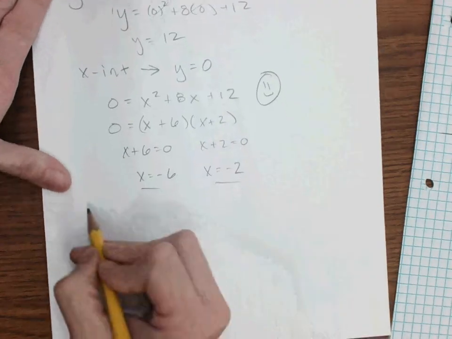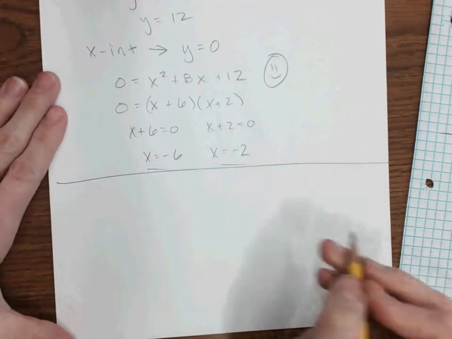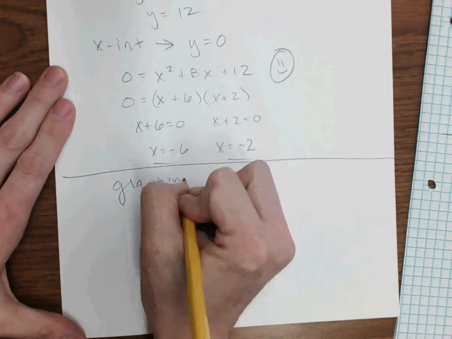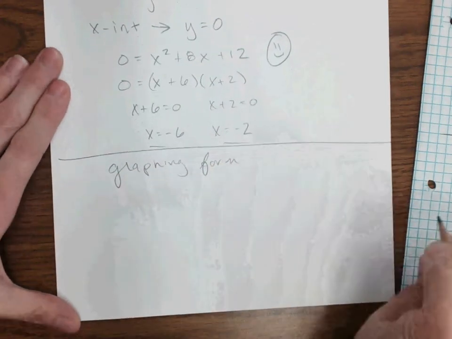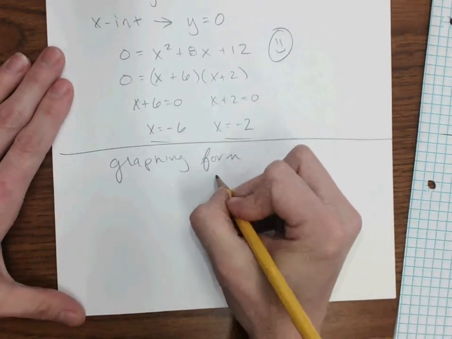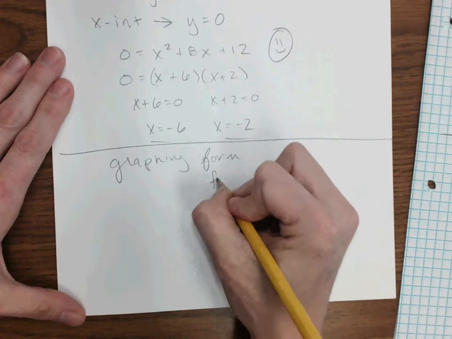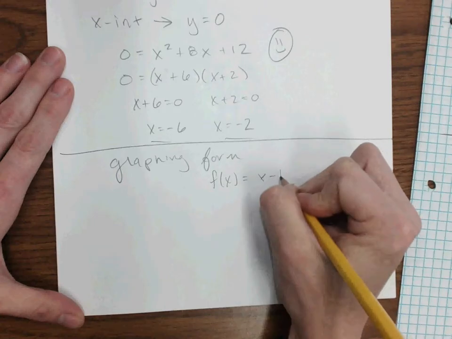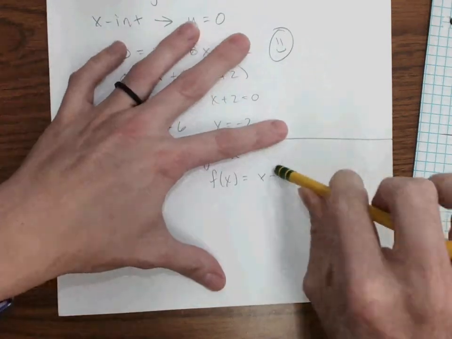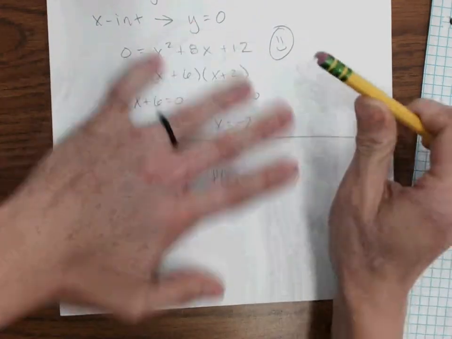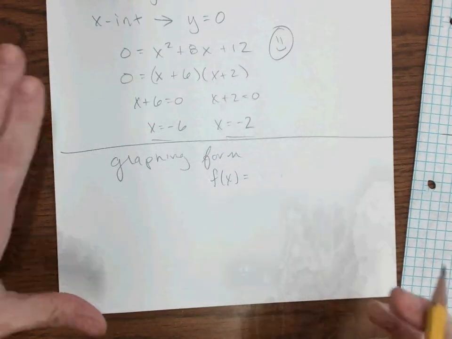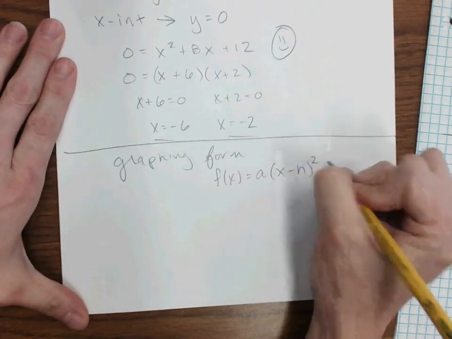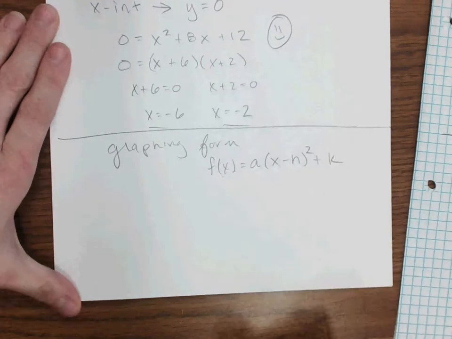The very last thing was we looked at graphing form. Remember, graphing form of a parabola is that f of x, or y, is equal to a times x minus h squared plus k.